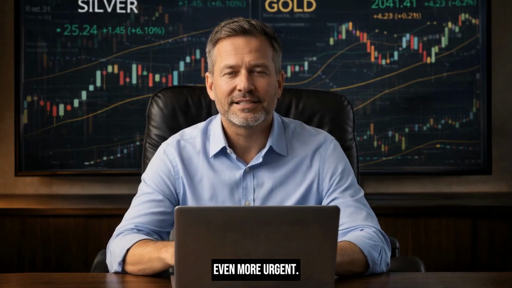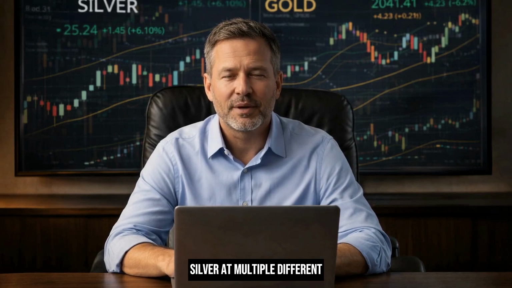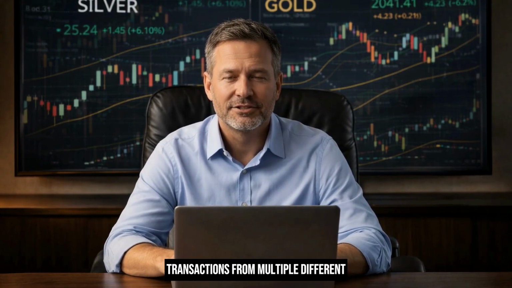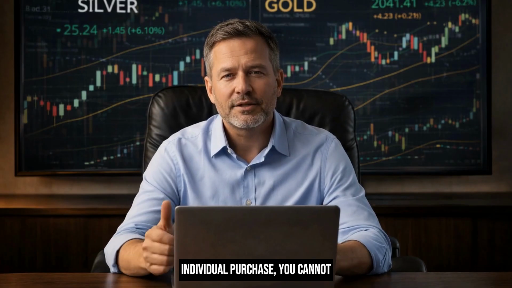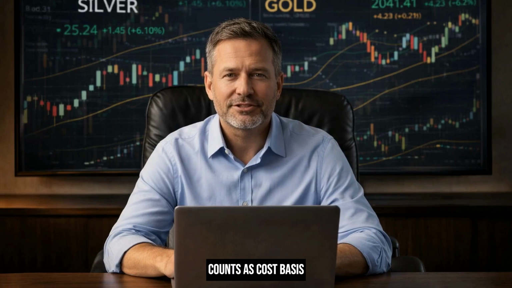And here's the part that makes it even more urgent. Most silver investors who have been stacking for several years have bought silver at multiple different prices, across multiple different transactions, from multiple different dealers. Each of those transactions has its own cost basis, and without records of each individual purchase, you cannot prove any of them. Let me now walk you through exactly what counts as cost basis for silver.